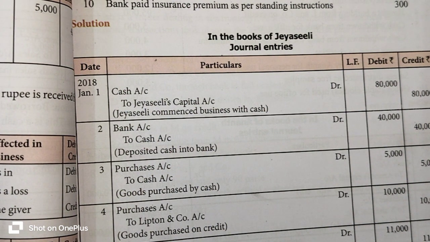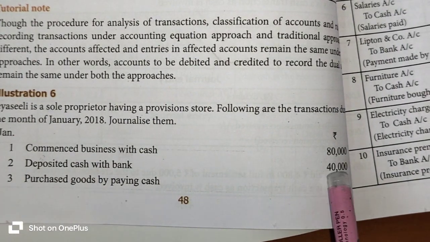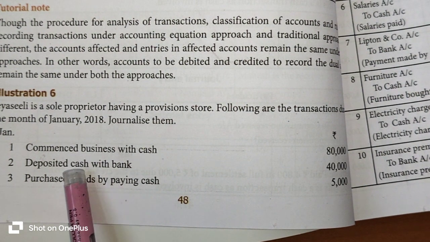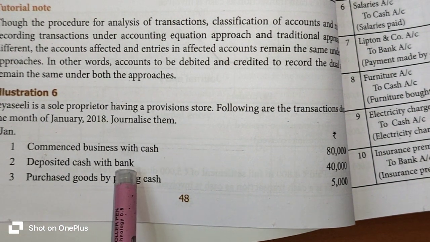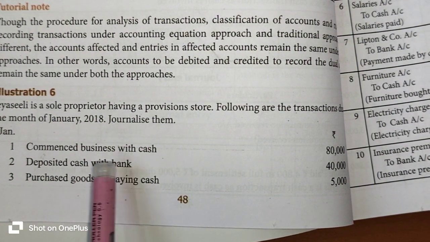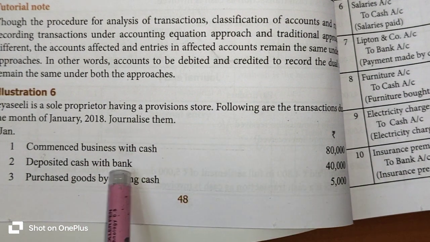You have 40,000 rupees cash in your hand, and that cash you have to deposit into your bank account, because cash and bank both come under the asset account.